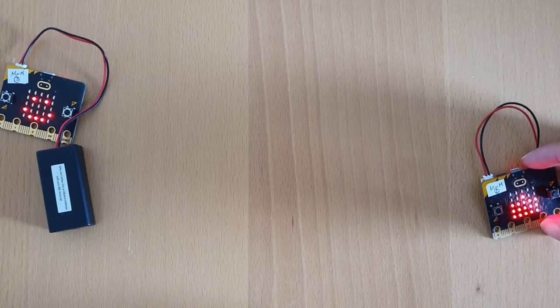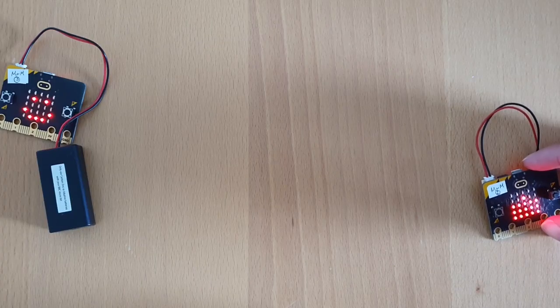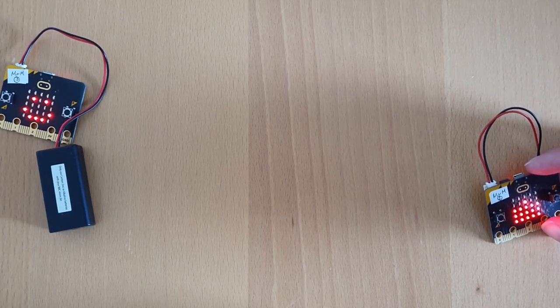Hello, welcome to another microbit video from me, Mr. Morrison. My microbits are quite far away from each other today because I'm trying to demonstrate this proximity beacon code.